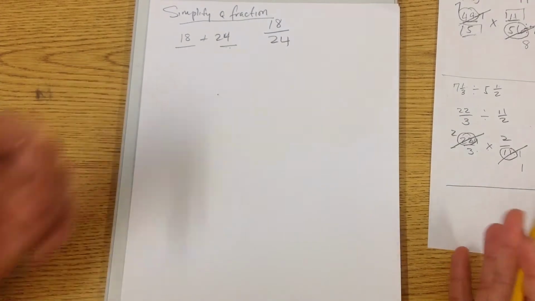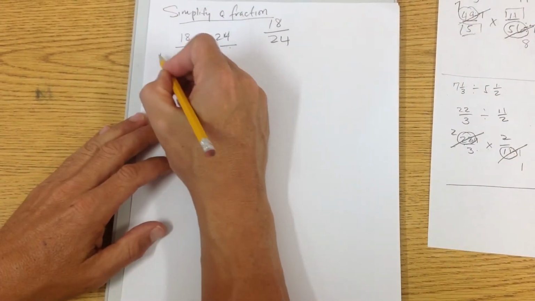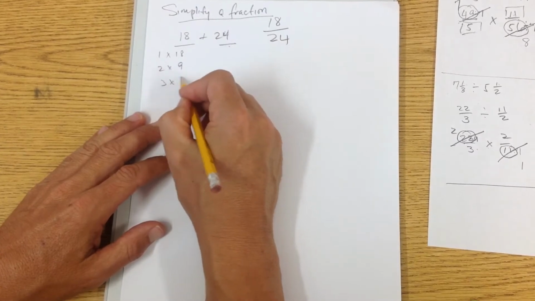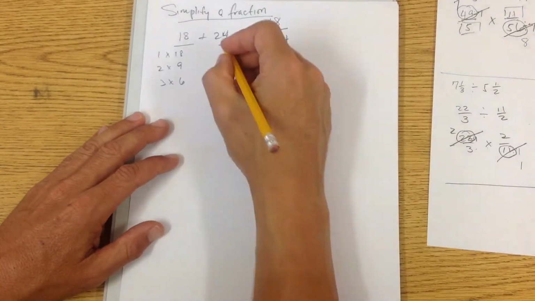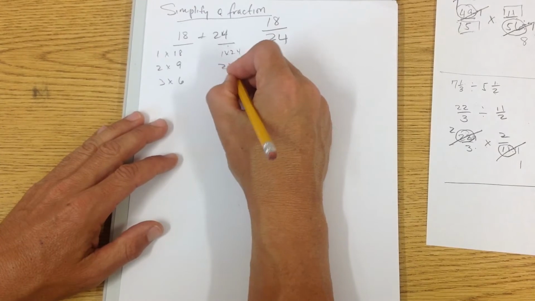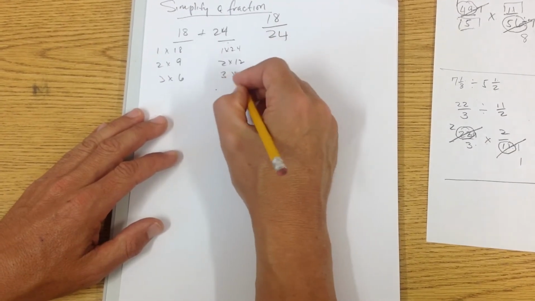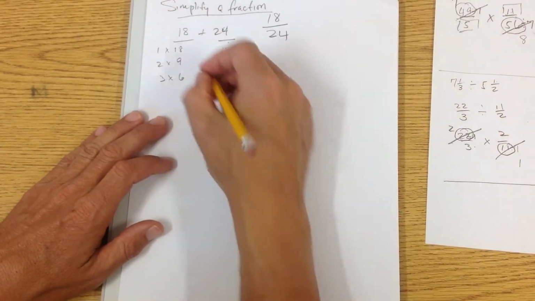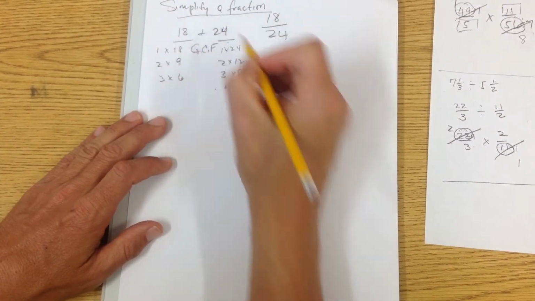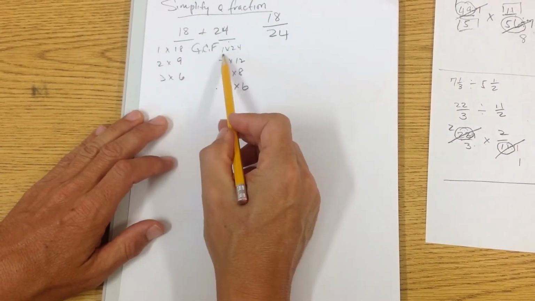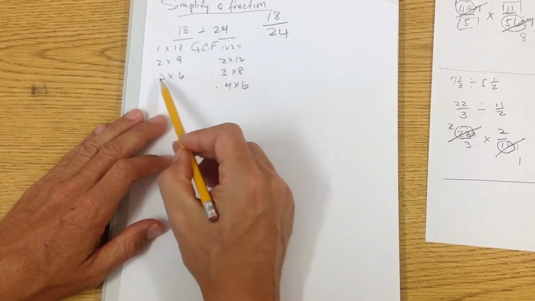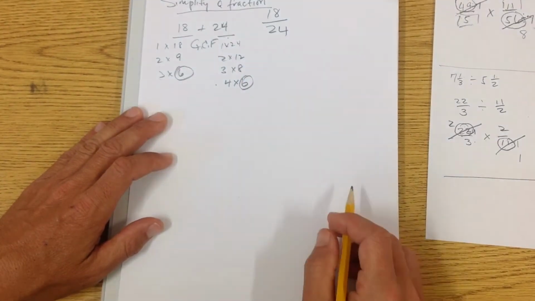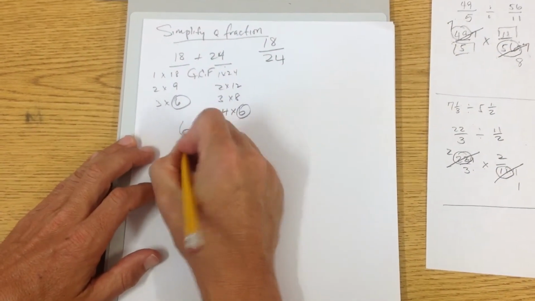We have 1 times 18, 2 times 9, 3 times 6. 1 times 24, 2 times 12, 3 times 8, and 4 times 6. So when we look for the greatest common factor, well, 1 is always, 2, yes, 3, yes, but the greatest common factor is 6. So the GCF is 6.